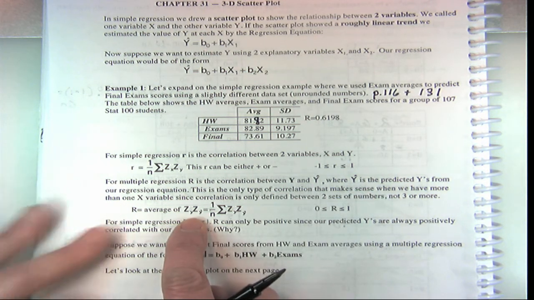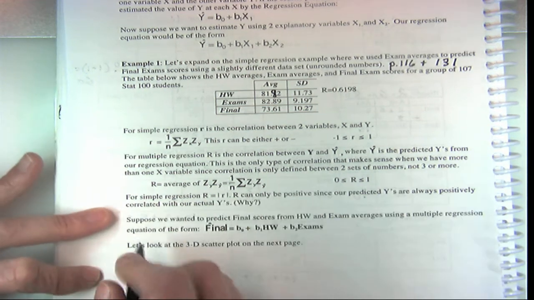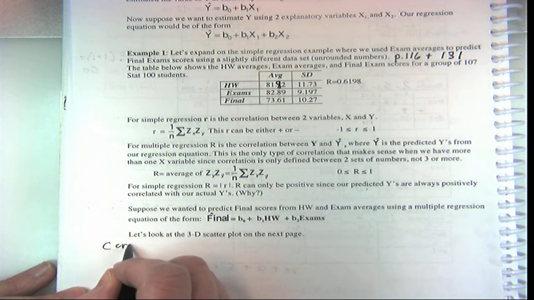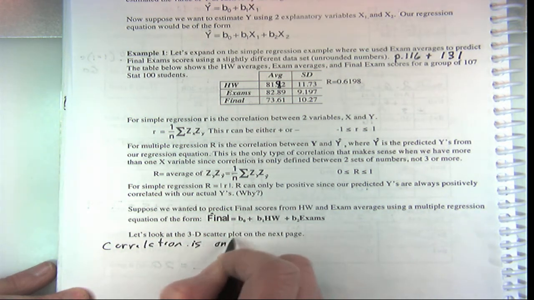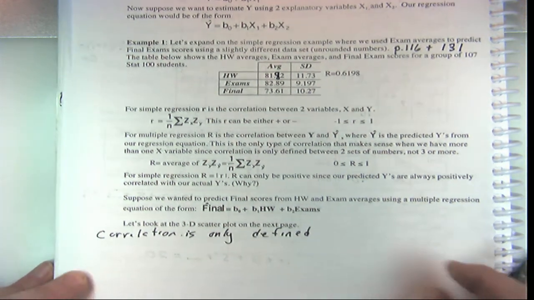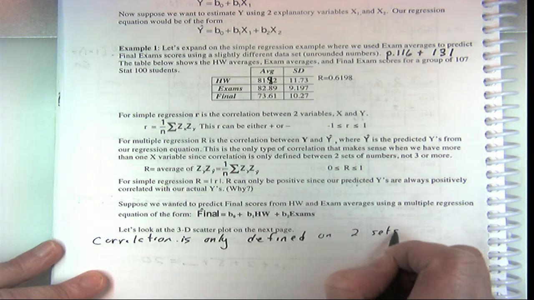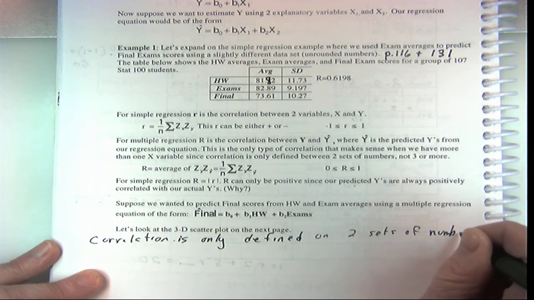It's the average of the z-scores. We can write this down here, so it's an important point. Correlation is only defined on two sets of numbers, or two variables.